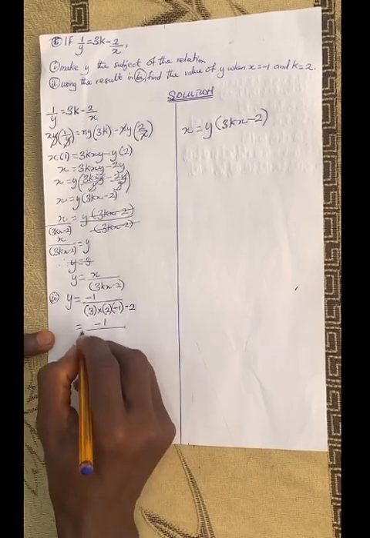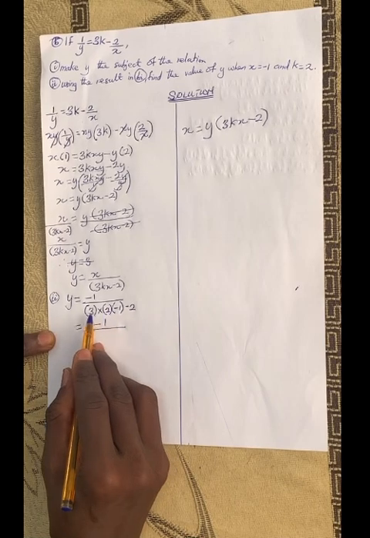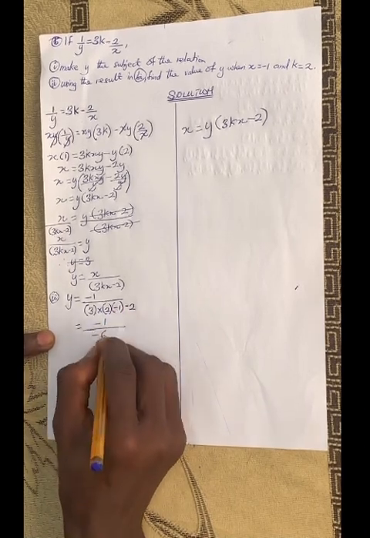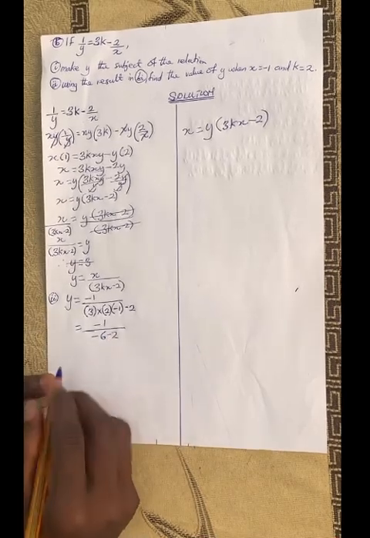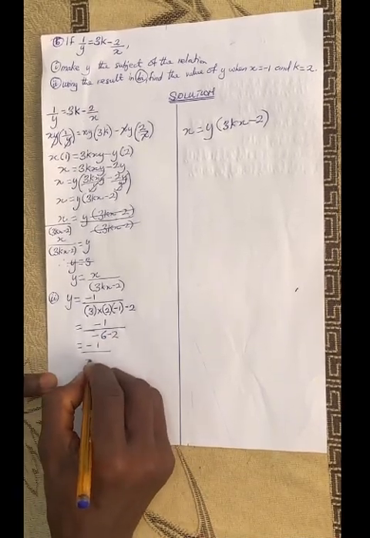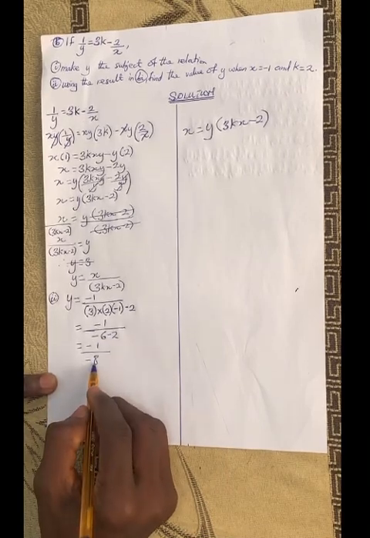Let's come and tackle the denominator. So 3 times 2 is 6. 6 times negative 1 is minus 6. And then minus this 2. So we'll be having minus 1 all over minus what? 8. Minus 6 minus 2 is what? Minus 8.